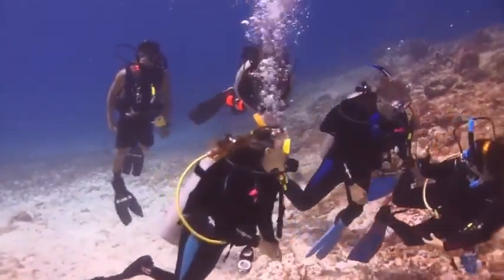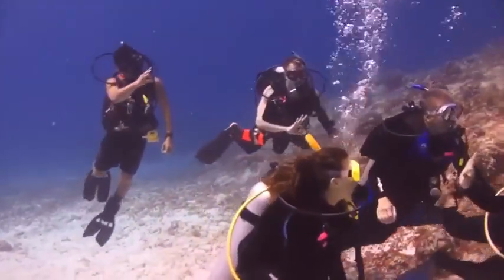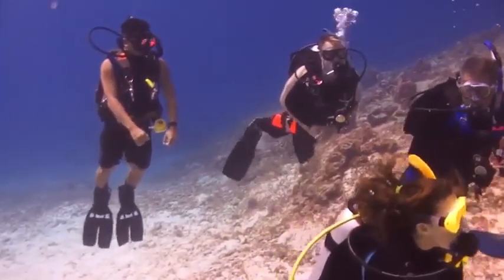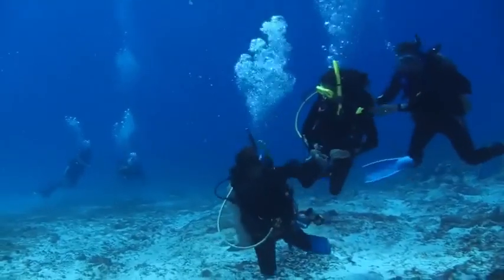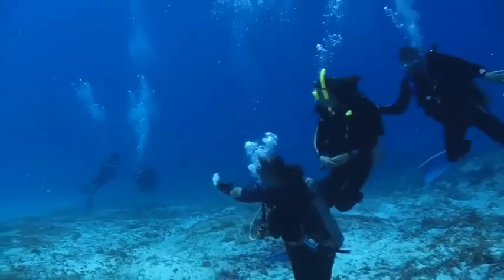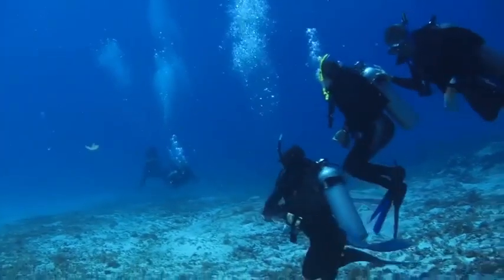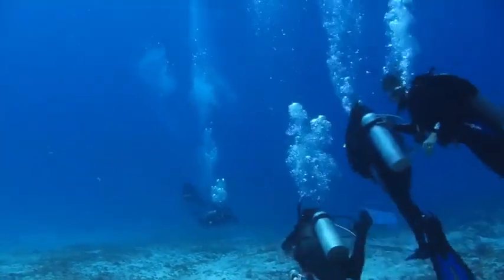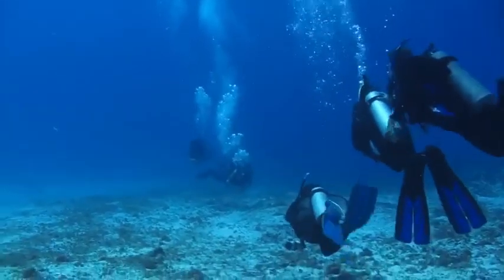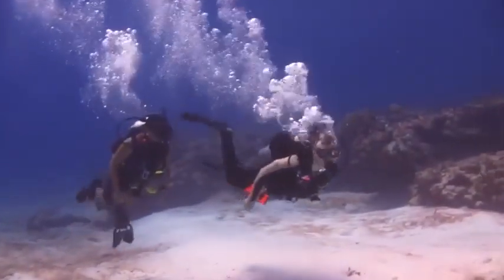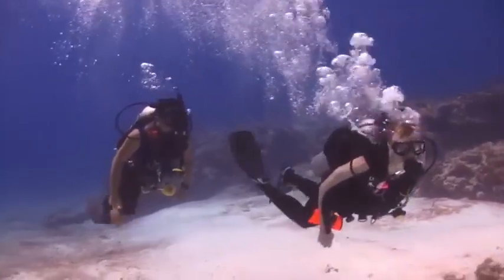Stay in the group, up current behind the guide. If there are stragglers, the guide may swim gently into the current or duck out of the current so they can catch up. If so, follow the leader's example. If you and your buddy are a bit behind, swim with the current to catch up with the group.